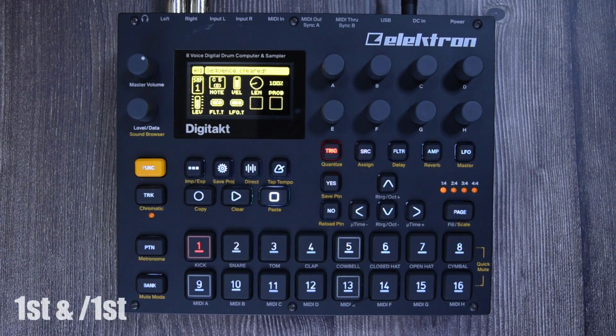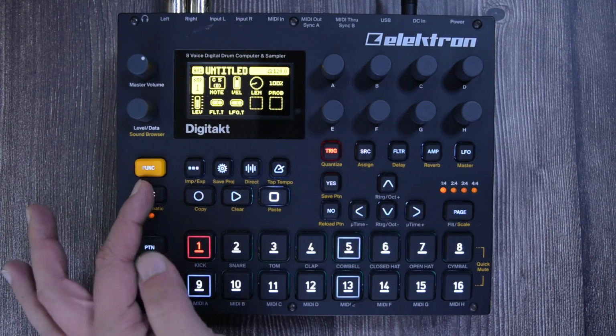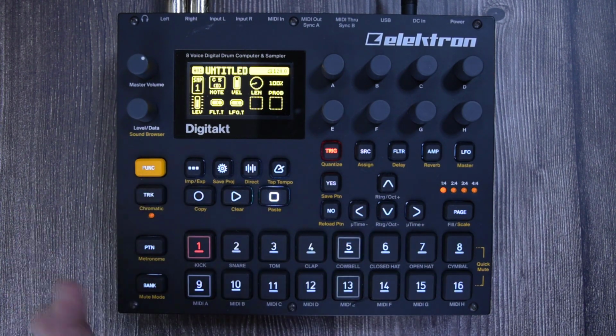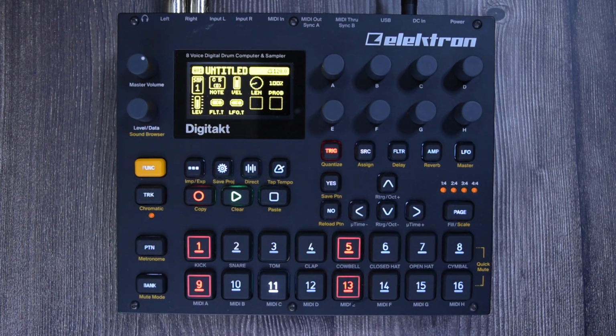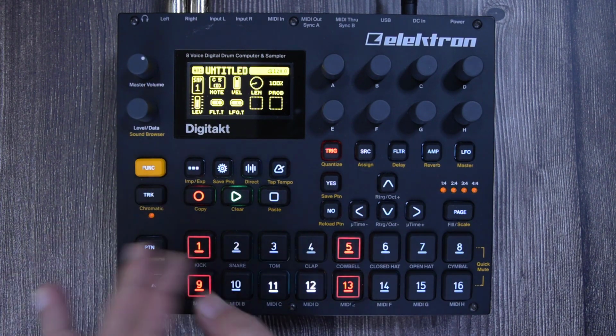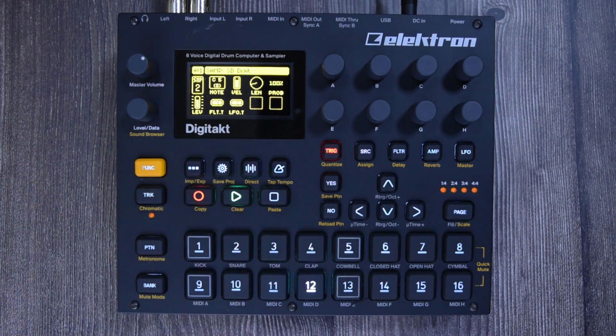Okay, so now we need to talk about the first and the not first. And I have a clean pattern. What I'm going to do, I'm going to be standing on the first track, which is the kick, and I'm going to be doing a 4 on the floor. Same example that we've been doing, right? And I'm going to go to track number 2, which is the snare, and add a snare right there on the 5th and the 13th, right?